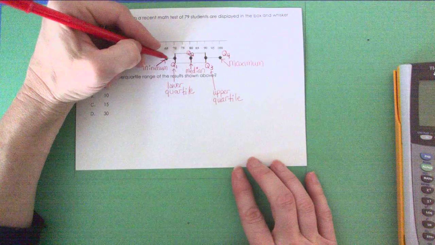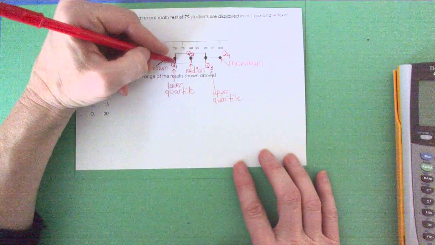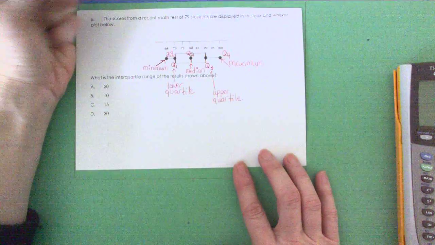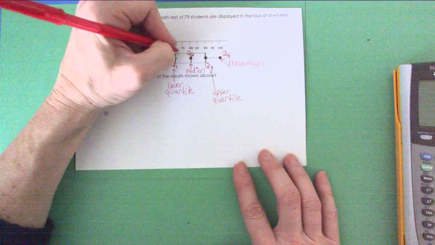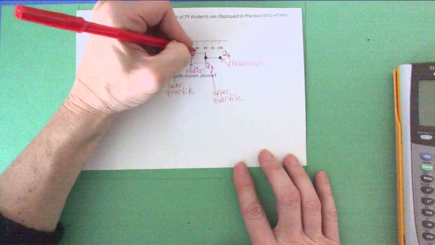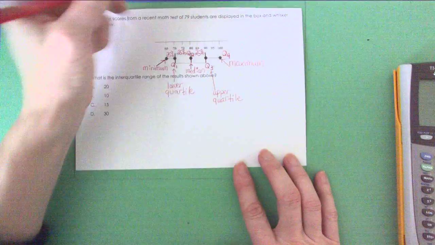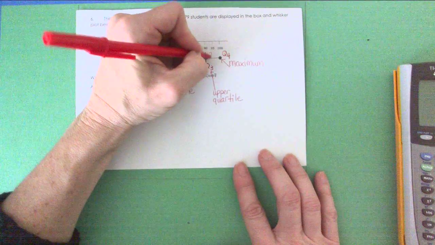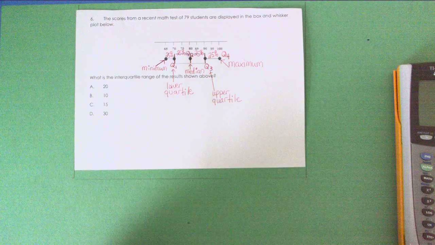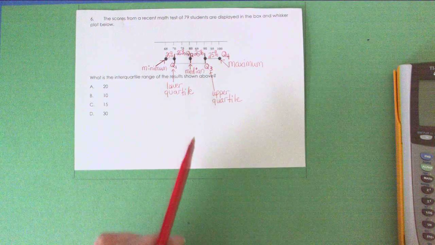So from the minimum to quartile 1, that's 25% of your overall data. From quartile 1 to quartile 2, that's 25%. Quartile 2 to quartile 3, that's 25%. And quartile 3 to quartile 4, that's 25%. So that's just kind of like the lowdown on box and whisker plots.